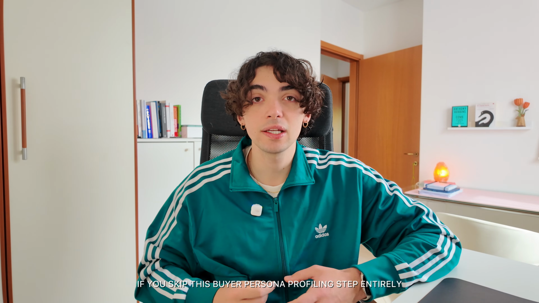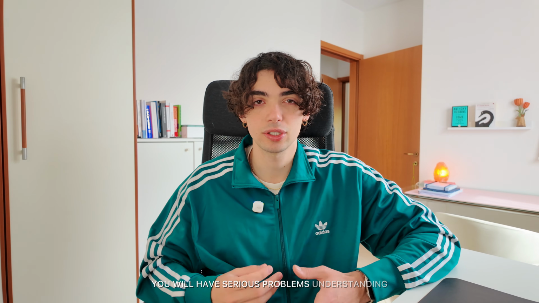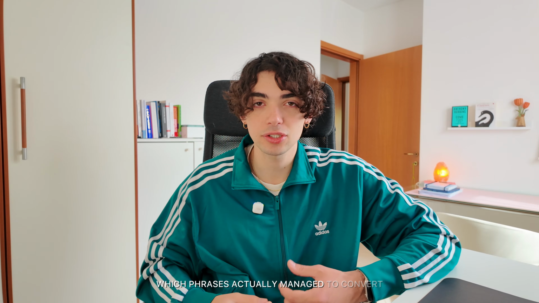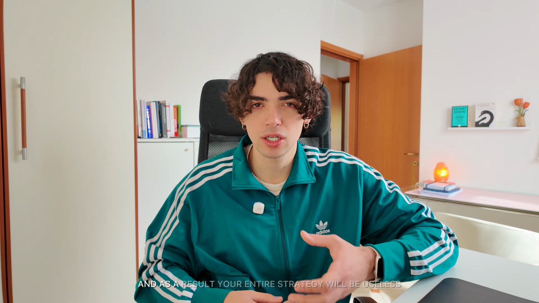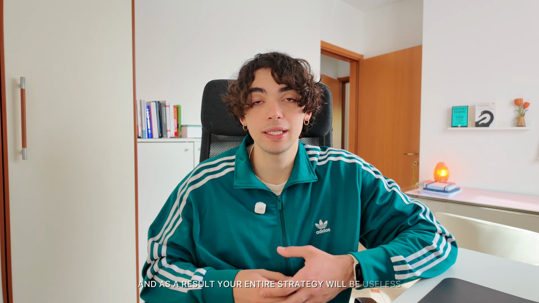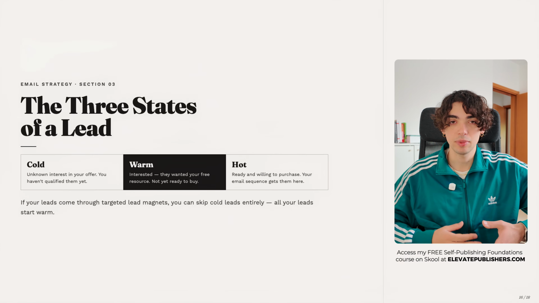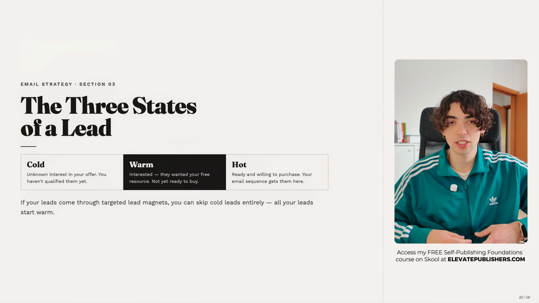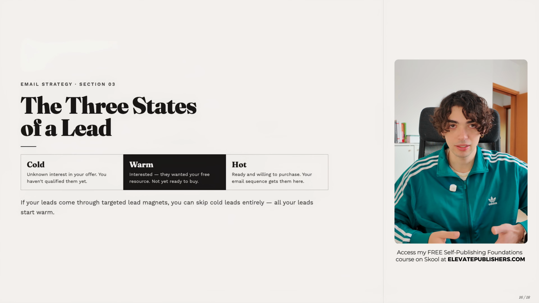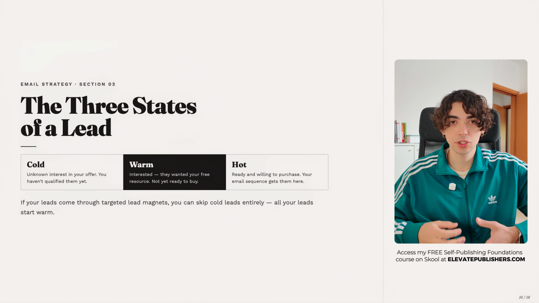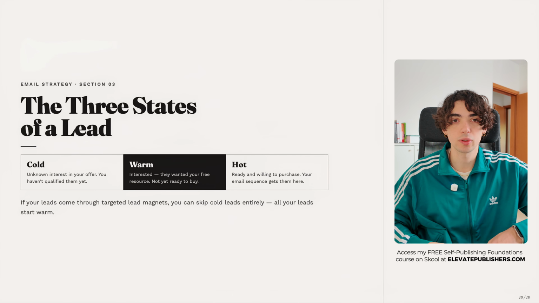If you skip this buyer persona profiling step entirely, you will have serious problems understanding which phrases actually manage to convert, and as a result, your entire strategy will be useless. Once that's done, we can finally move on to writing the emails. When we want to sell, we can't just think about writing a single email, sending it and getting sales that easily. You need to create an actual sequence that serves to transform the lead.